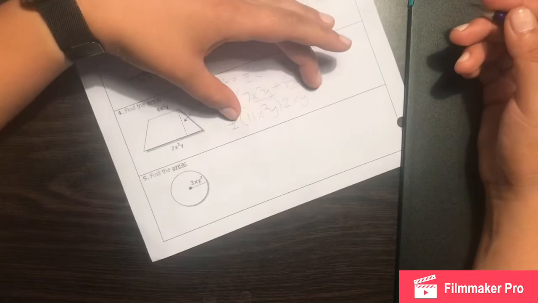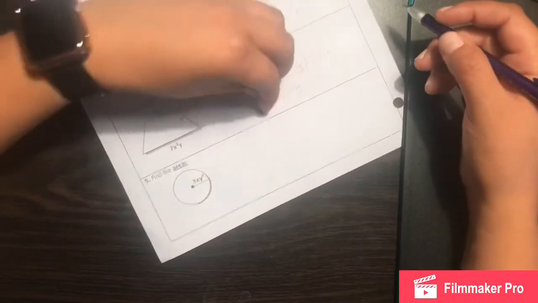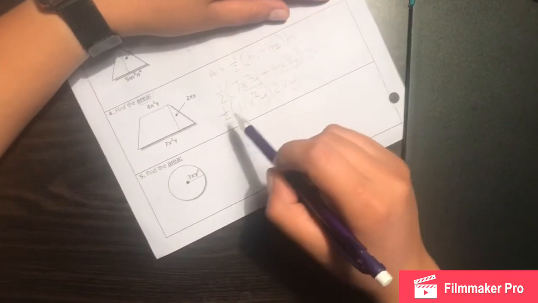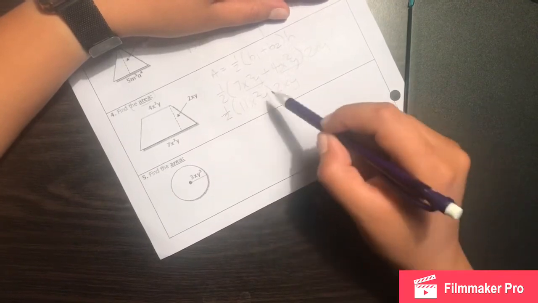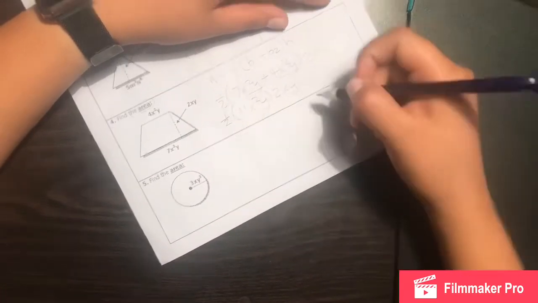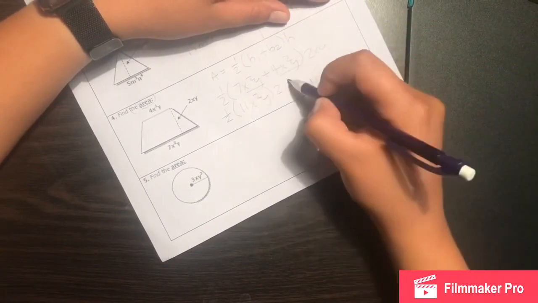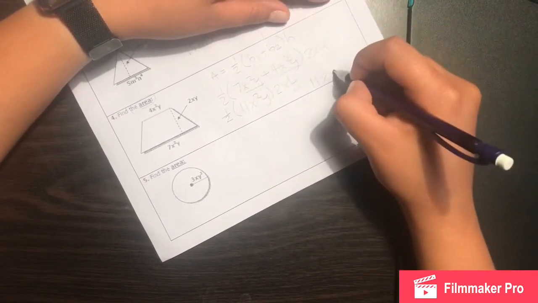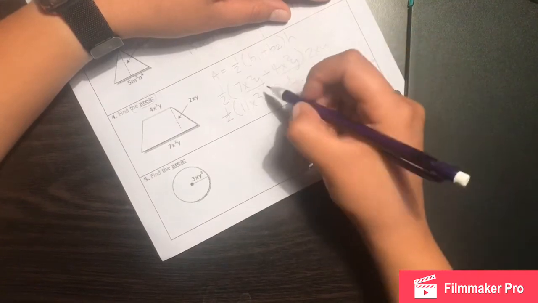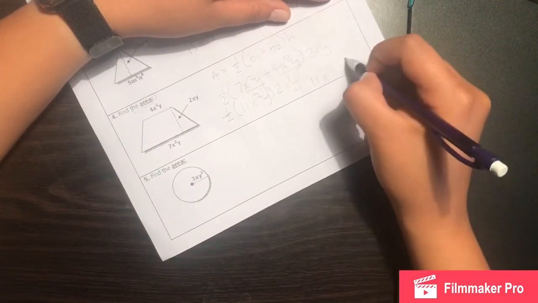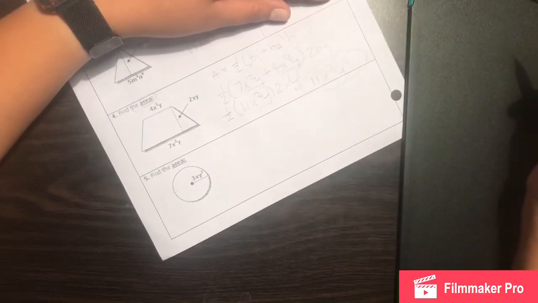So now I have my product rule because everything's being multiplied. So I'm going to multiply my coefficients. 1/2 times 2 is 1, times 11 is 11. X is x to the second plus x to the first is x to the third. And y, 1 plus 1 is 2. And there's your final answer.